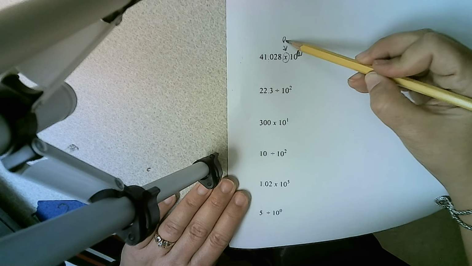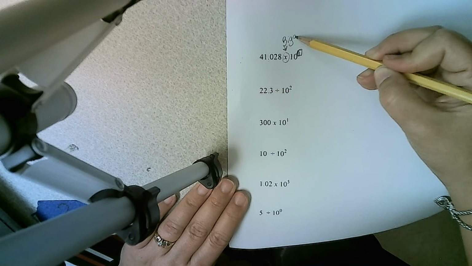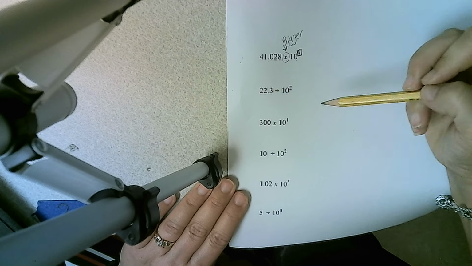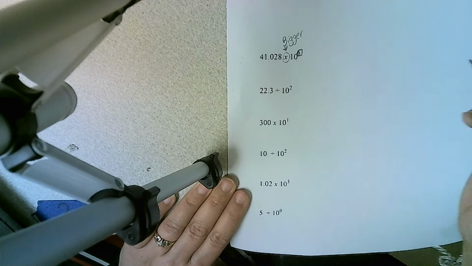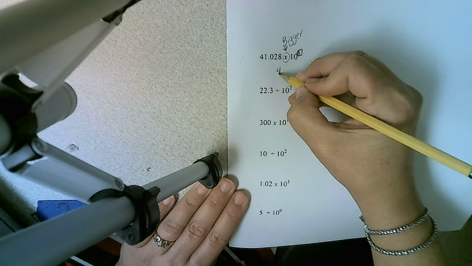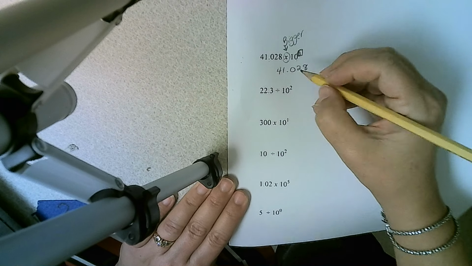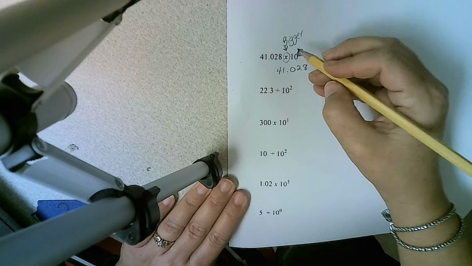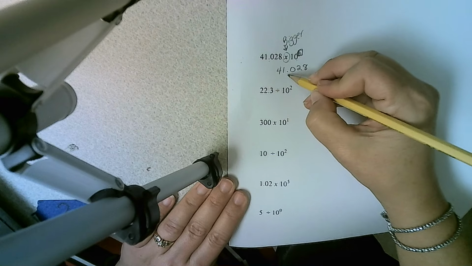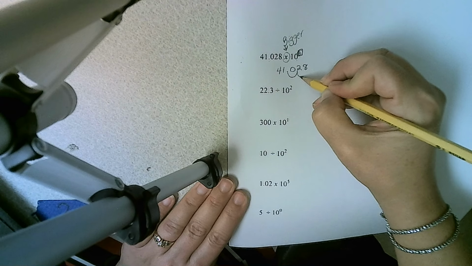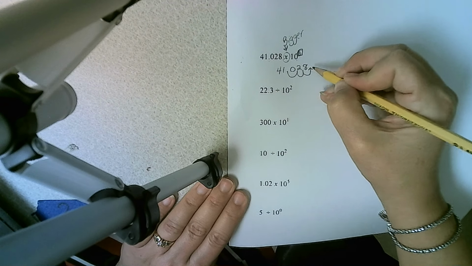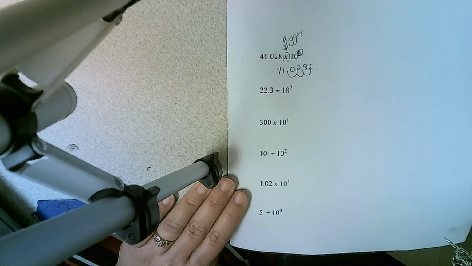Times, it is going to get bigger. If I multiply by a 10, it's going to get bigger. So I'm going to take my decimal. So rewrite your number for 1.028. Find your decimal. Move it 3 times to get bigger. Swoop, swoop, swoop. Your new decimal is right here.